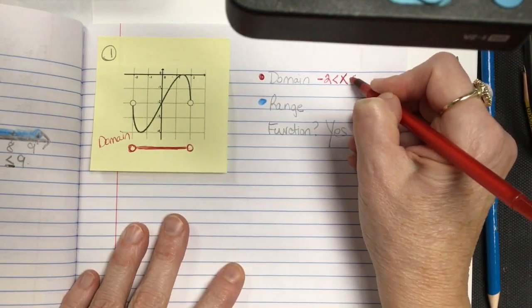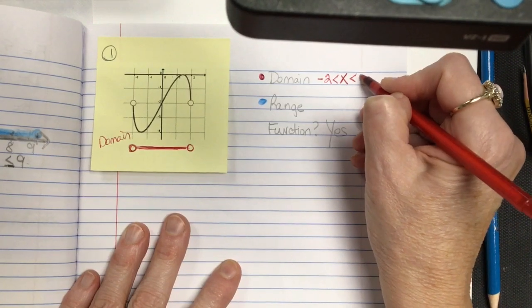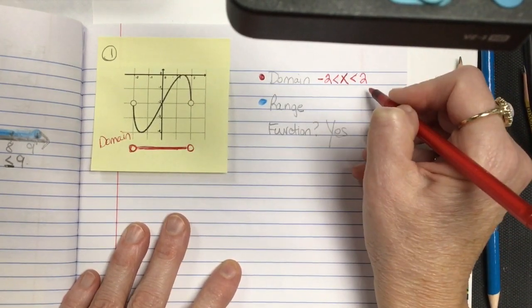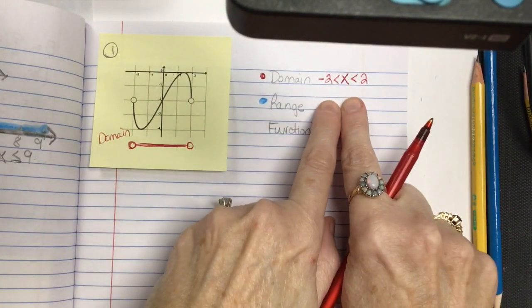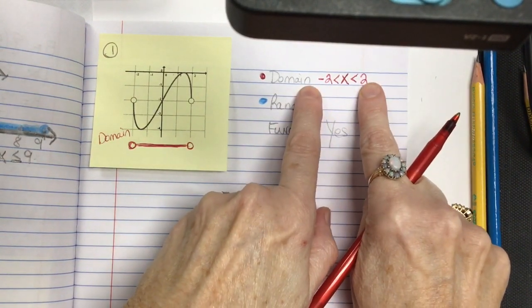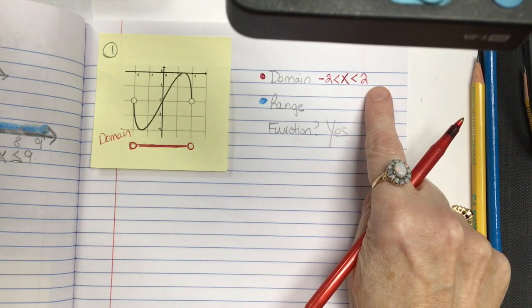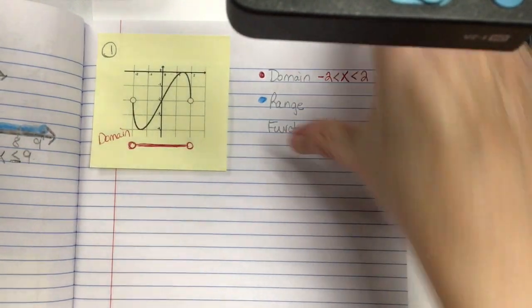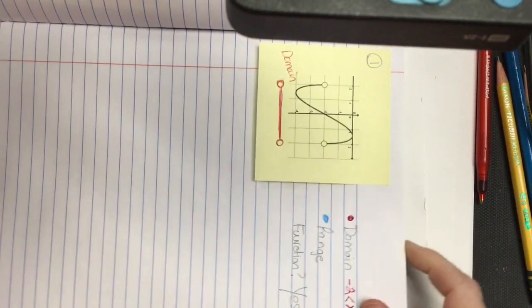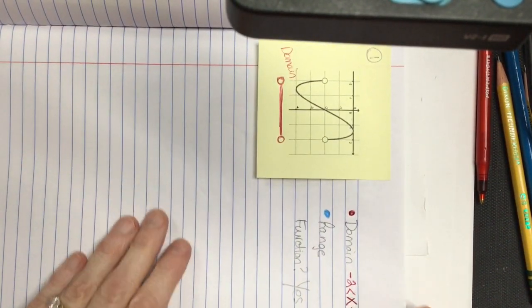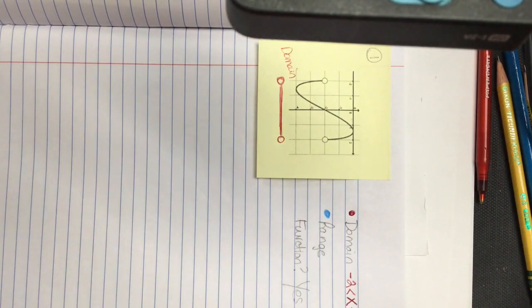And then less than, what was the biggest one? 2? Now, are either one of these equal? No. Every x between -2 and +2, not including those two, have a y value. Okay? Infinite answers. Let's do the range. Turn your notebook this way. Okay. With this up at the top.